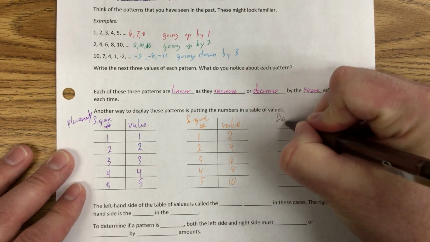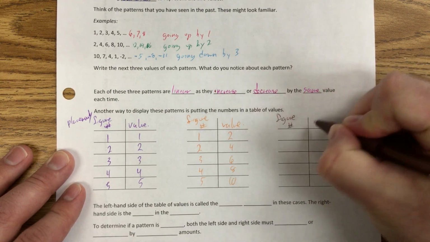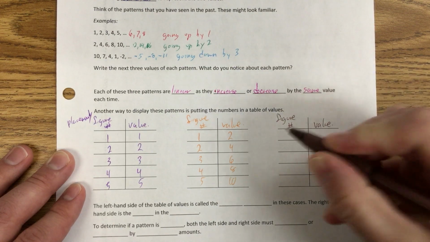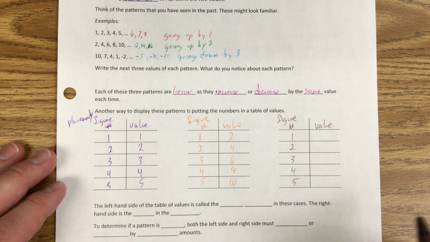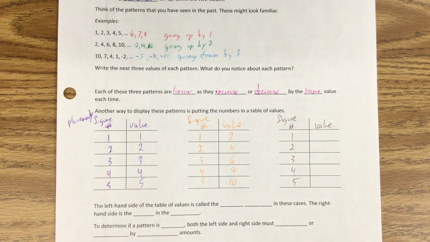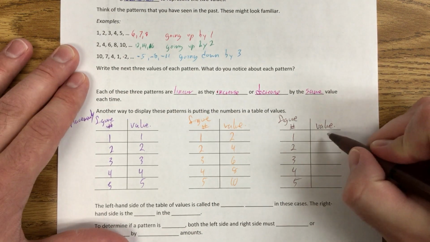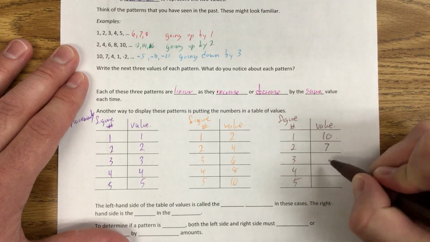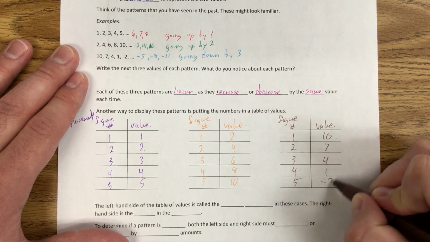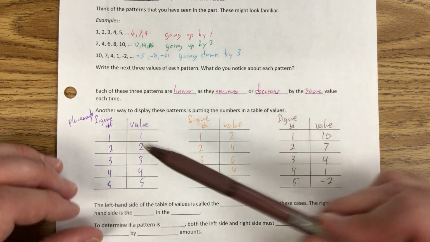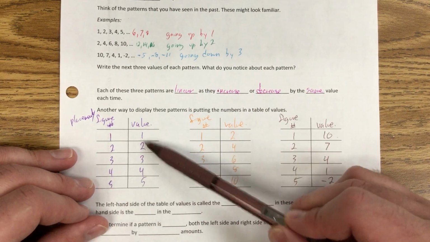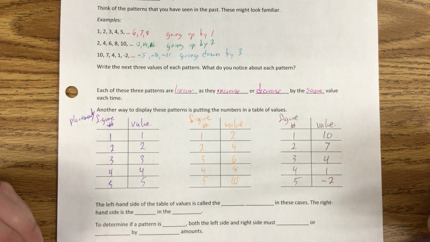The last one, figure number and value. Again, 1, 2, 3, 4, 5, because these are the first 5 values in our pattern that continues and goes. And we would have 10, 7, 4, 1, -2. Now, when we see these patterns here, we're always starting with number 1, right? 1, 2, 3, 4, 5, and then our values are in different forms.